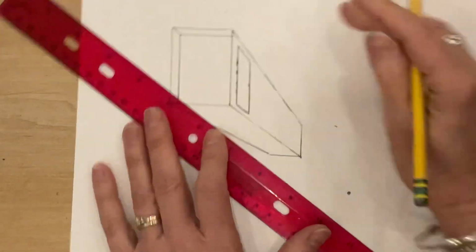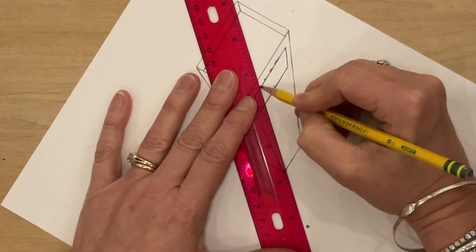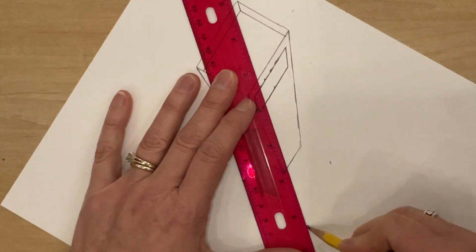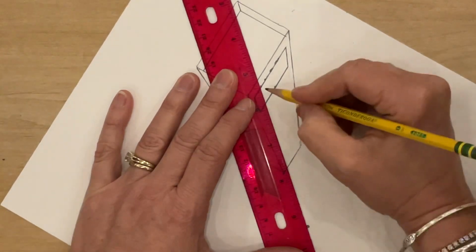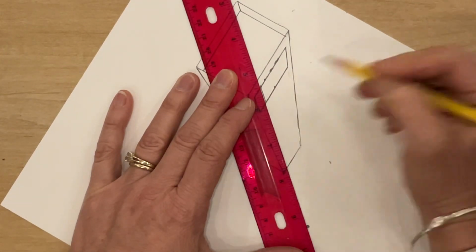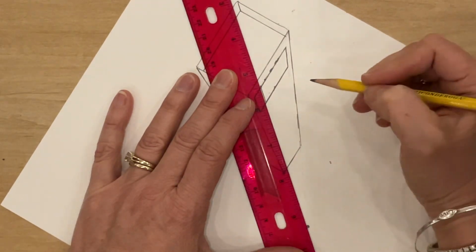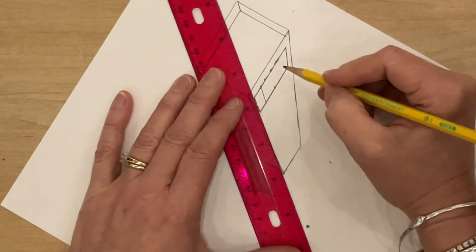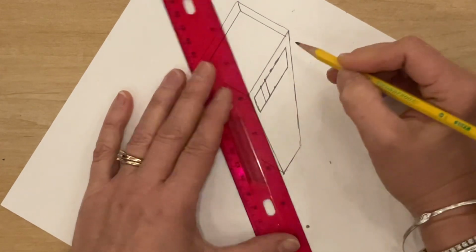Once I do that, again, I'm going to start from these dots, and I'm going to line the dot and the vanishing point along my ruler, and I'm going to draw a line in between the window. So these are my window panes, is what I'm doing. This is going to be in between the windows.